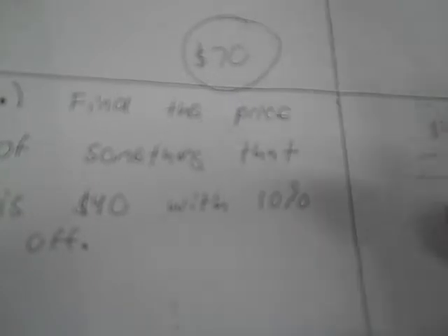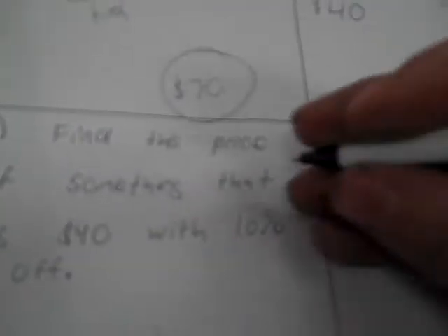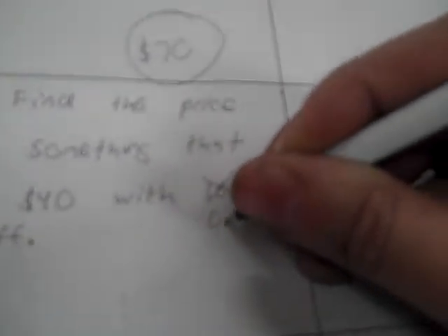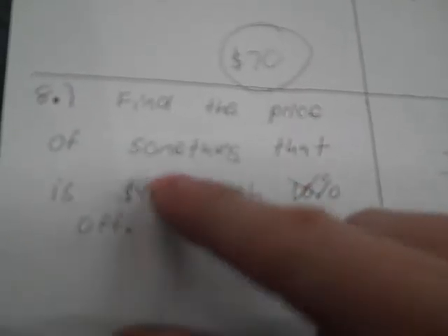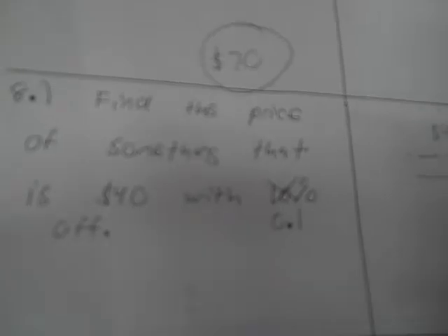So there's the 10%. I need to divide that by 100. Anytime I see that percent sign, we're going to divide that percent by 100. So that's 0.1. Now we need to multiply 0.1 times 40. That's 4, so I'm going to times those. So it's $4. So 40 minus 4 is 36. So $36 is how much it costs now.